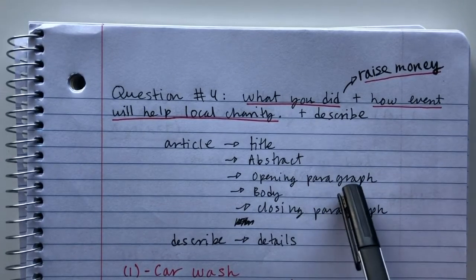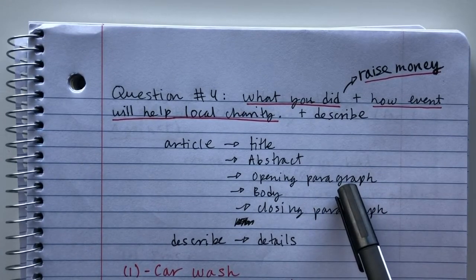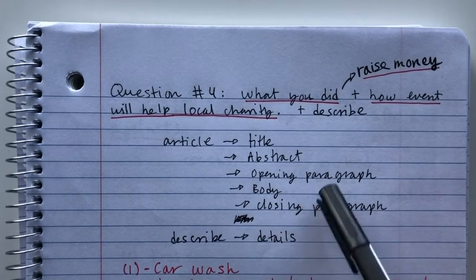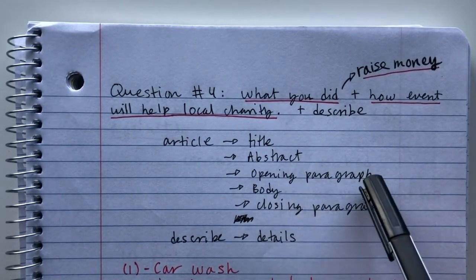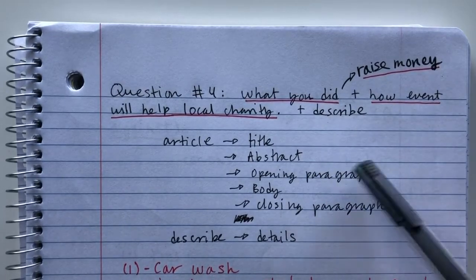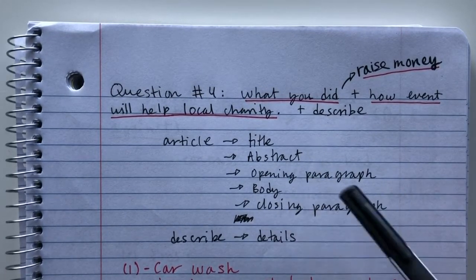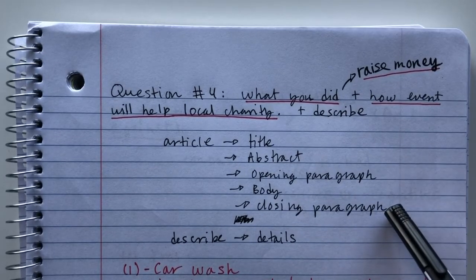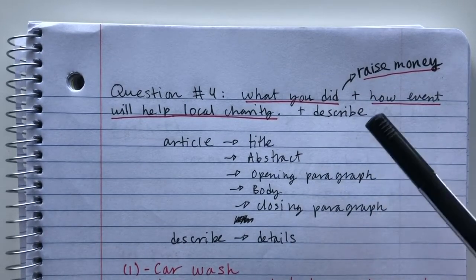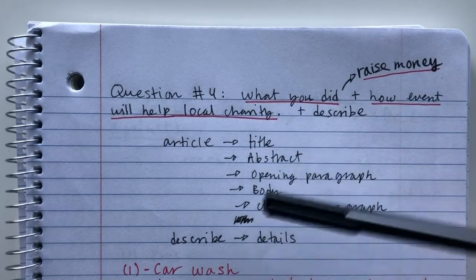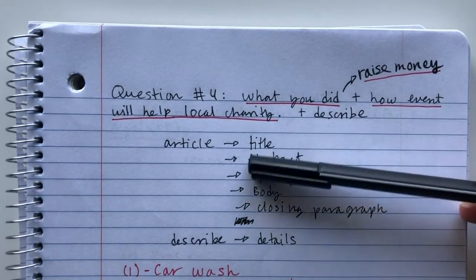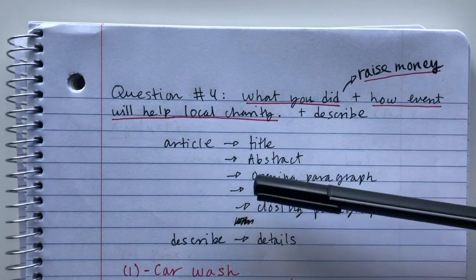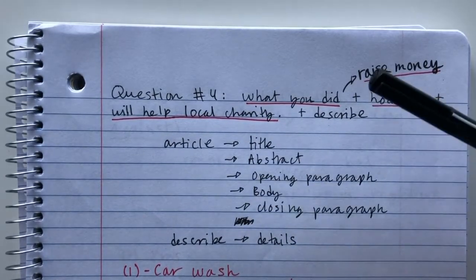And after that, you have your opening paragraph, which some people, they combine these two in one. So abstract and opening paragraph. And following the opening paragraph, you have the body of the article, and then you have the closing paragraph, so the conclusion. Okay? And I do plan on making a video eventually going deep into details on just articles in general and how to write them.